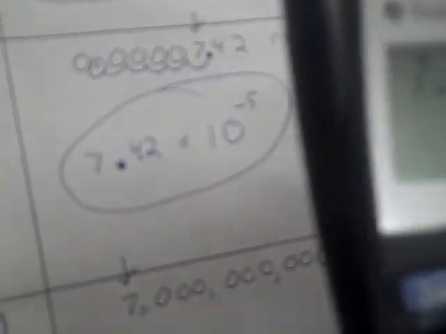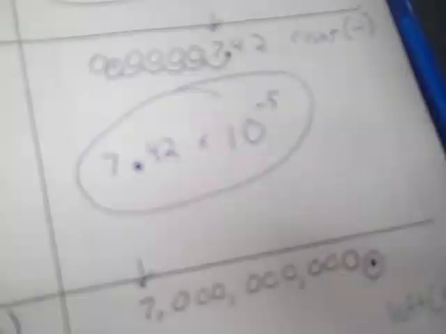If you want to check your answer, now let's say I made a mistake and put positive 5. That's wrong because that does not look like the number I started with. I started with a really small number. There, again, I forgot to put the negative. There you go. Okay.